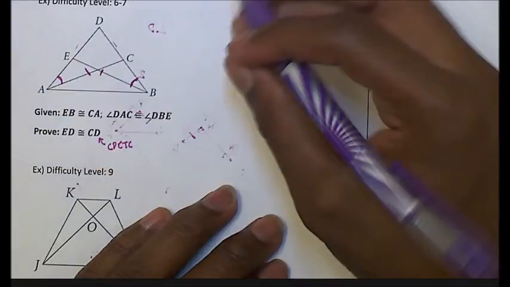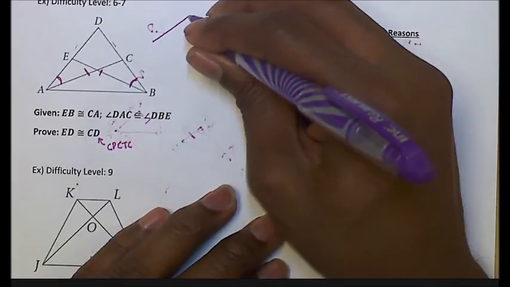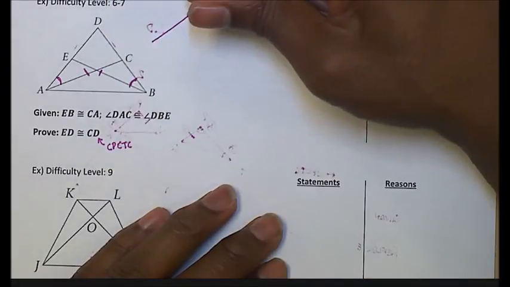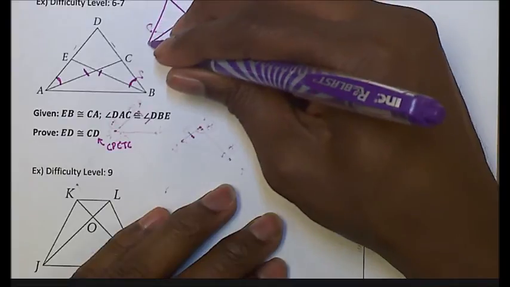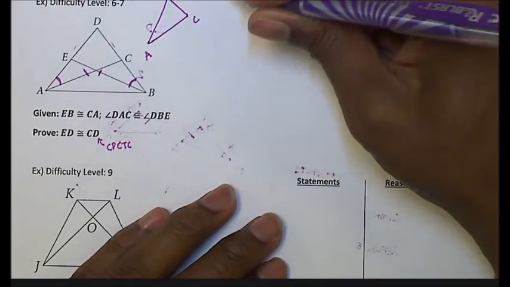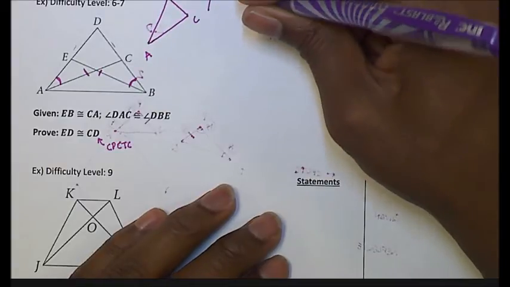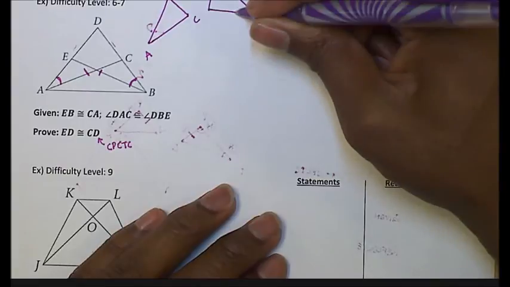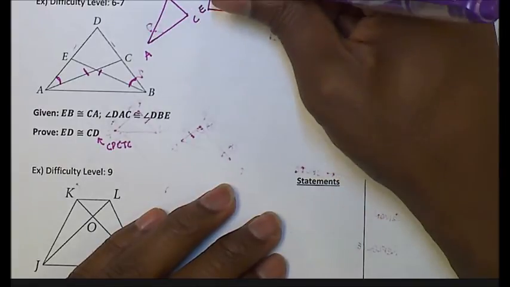So I'm going to draw those triangles out because with this overlapping stuff, I can barely know what I'm talking about if I think about it for too long. I'm going to draw these separately: A, C, D, and another one here, B, E, D. So I got those two triangles redrawn.